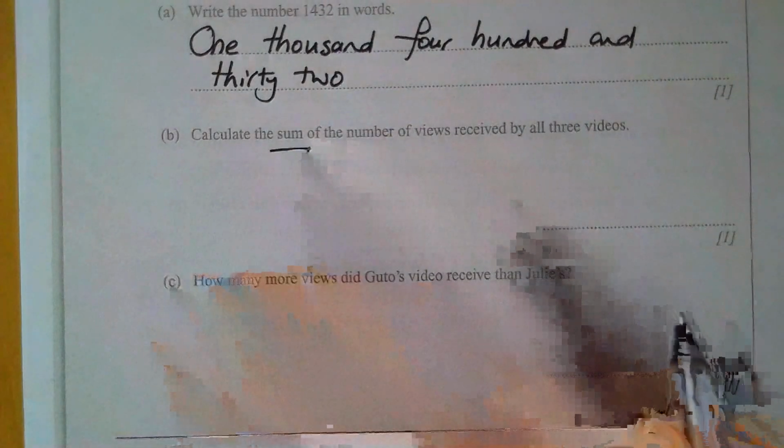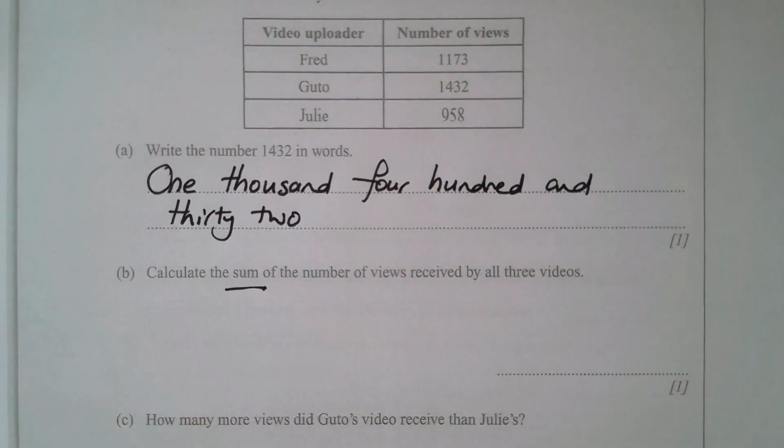Sum means add together, so add all of these numbers together.